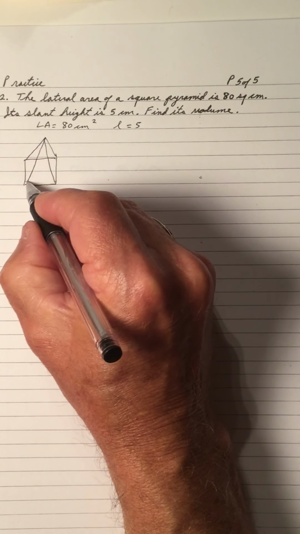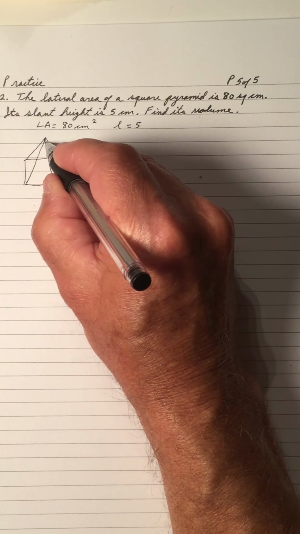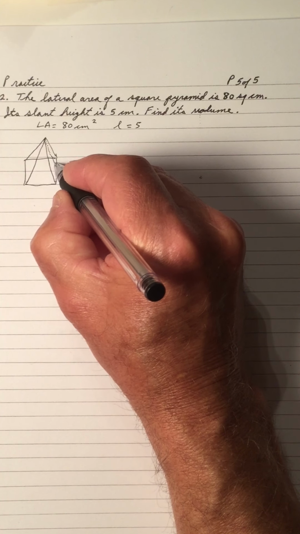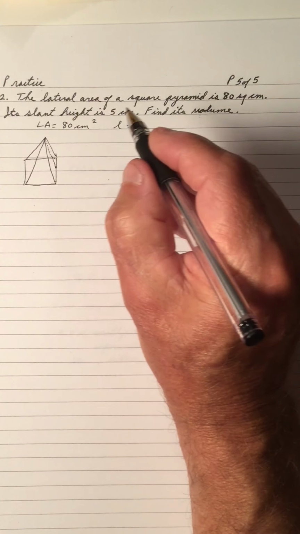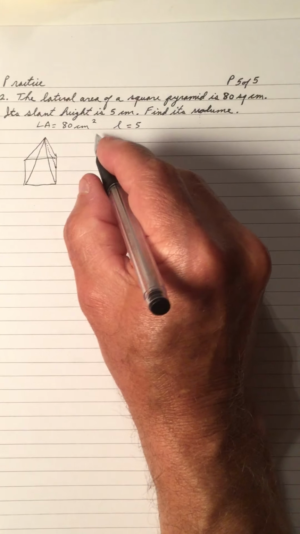Okay, here we are. It says the slant height. So the slant height is the height coming down to the side of the triangle. So there's the slant height, which is 5. And we got a base area of 80. So that means the bottom is a square.